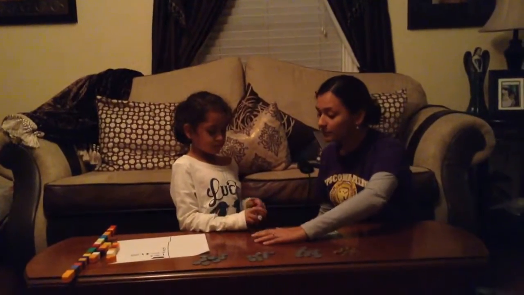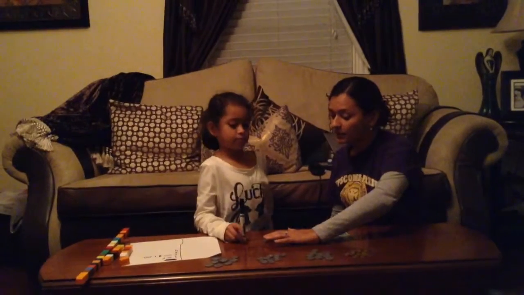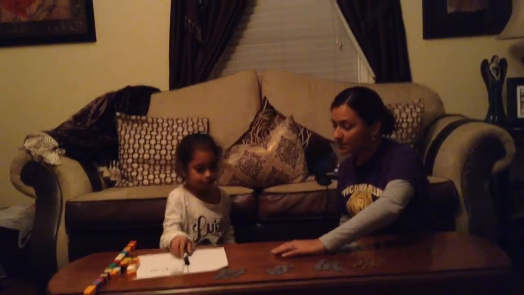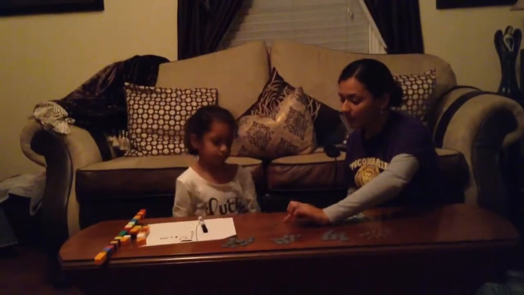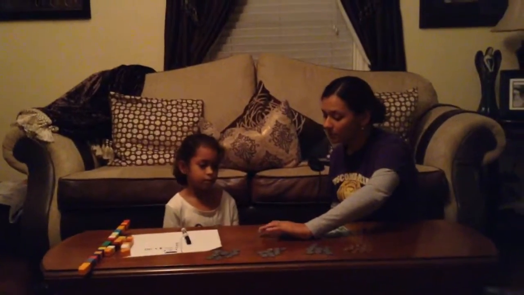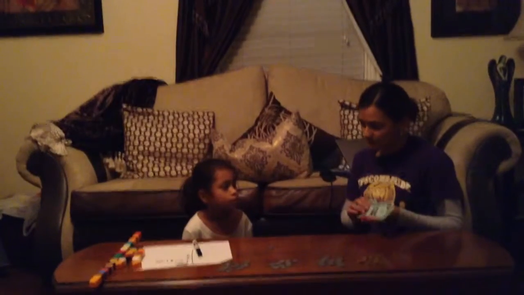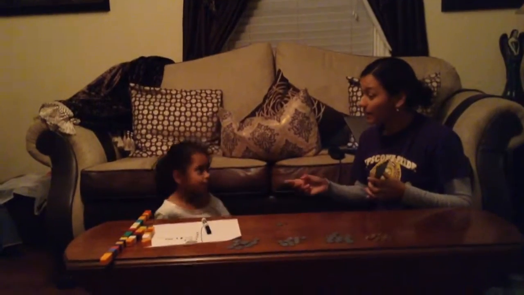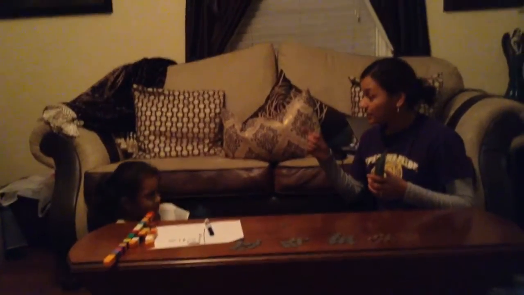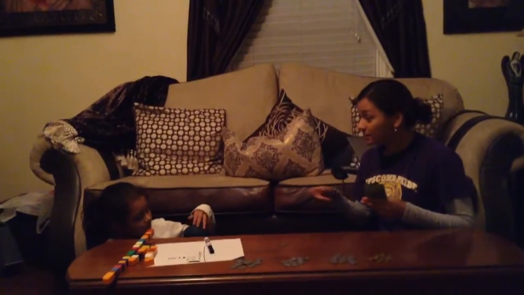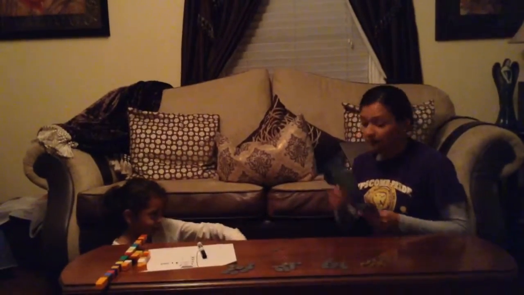So remember we talked about these 6 cents. 5 and 1 penny. It's just making 6 cents. It's not making dollars. Not yet. Whenever we make 100 cents, then we go to a dollar.